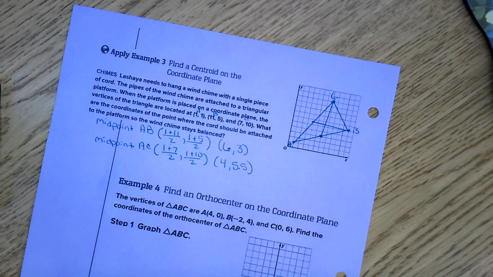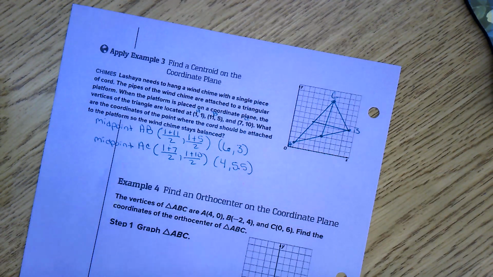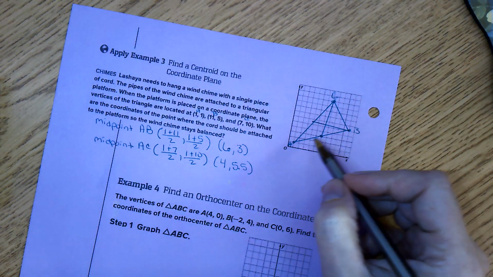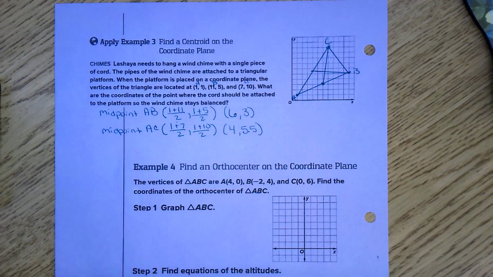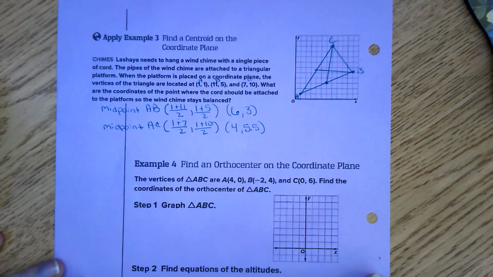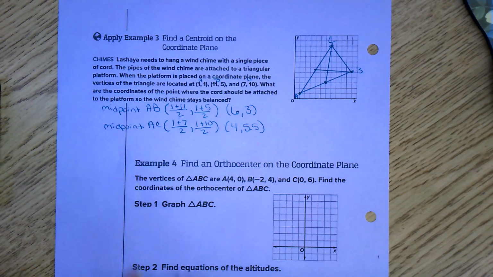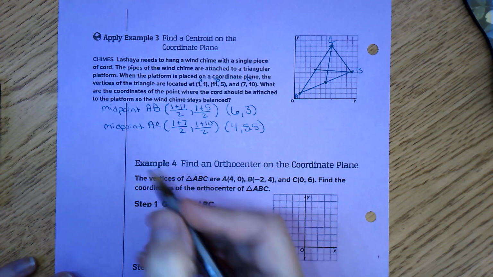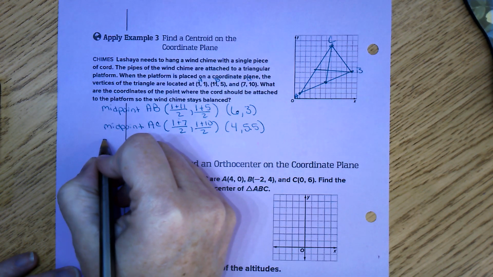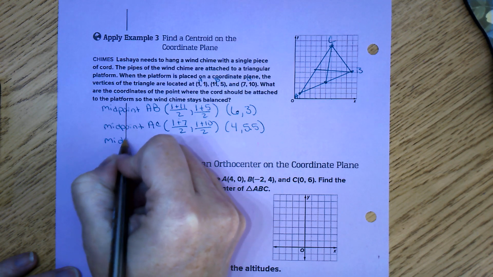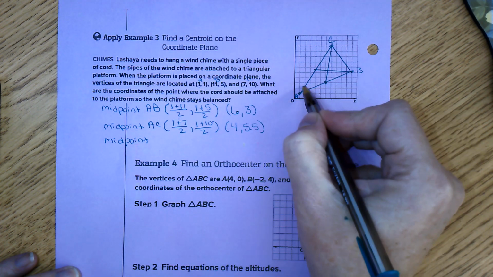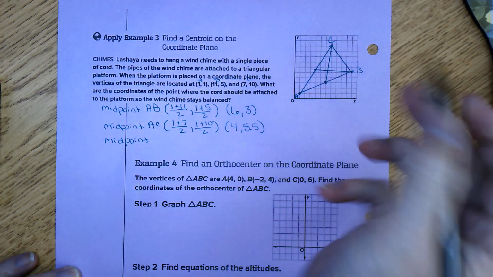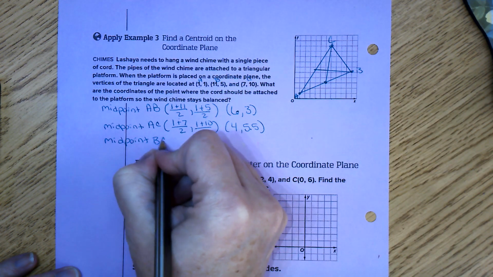Now please make note, these are not going across and they aren't perpendicular, they aren't making 90-degree angles, which is why we have a new term. Alright, we're doing slightly new math. Well, old math, but in a different way. Midpoint. Let me see, we got AB, we got AC. Now let's do BC.